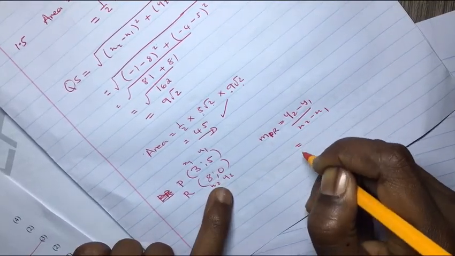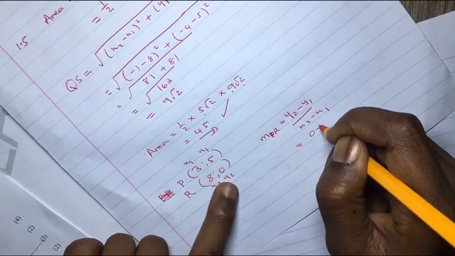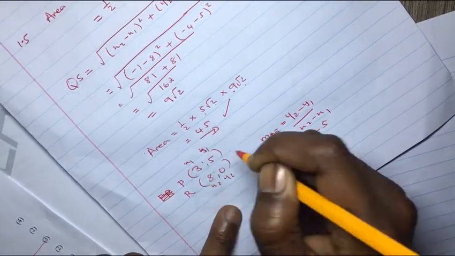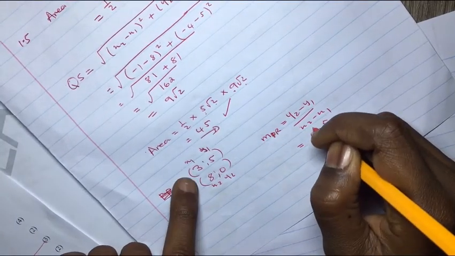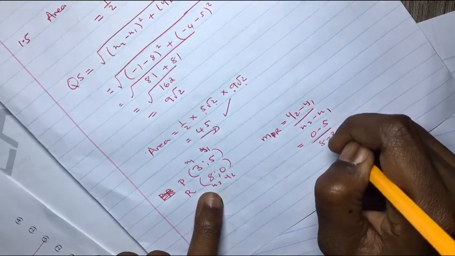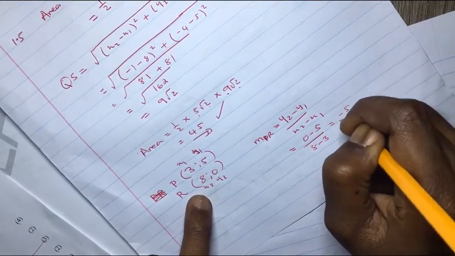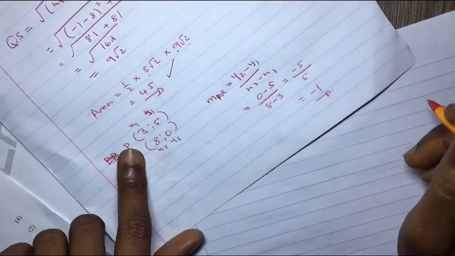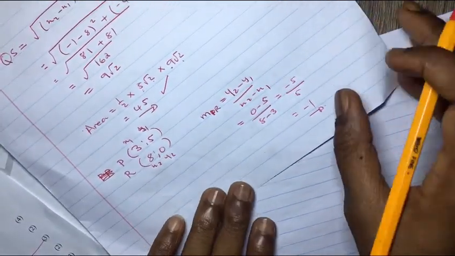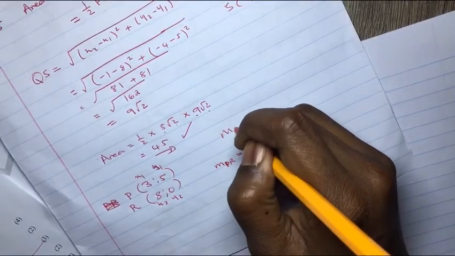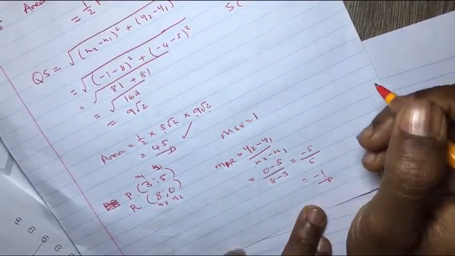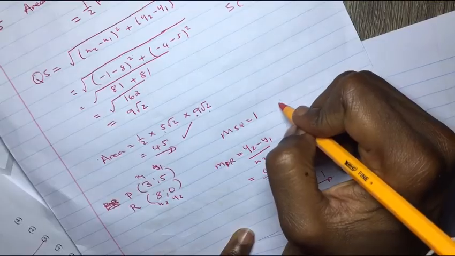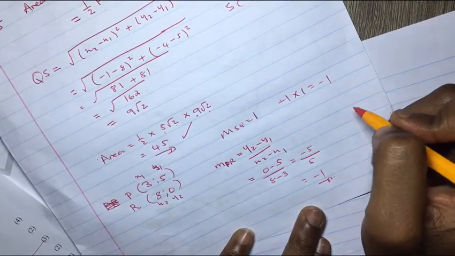Then we substitute. It's going to be 0 minus 5. This is y. And then over x2 is what? 8 minus 3. So I have minus 5 over 5. 8 minus 3 is 5. This will give me minus 1. Can you see? I get a negative 1. Therefore, I know the gradient of SQ is 1. So I'm going to say minus 1 times 1 is minus 1.